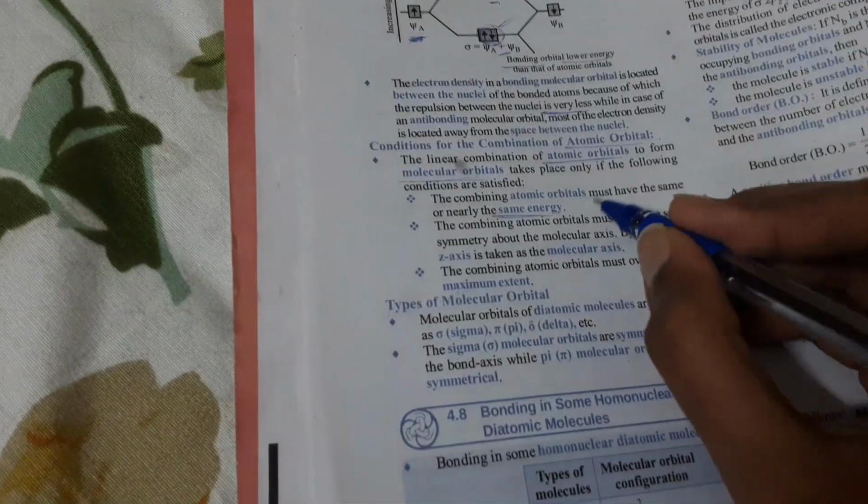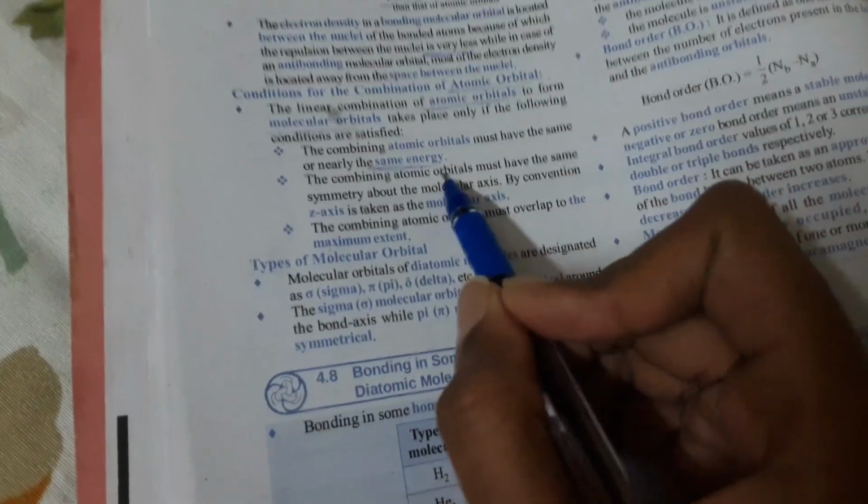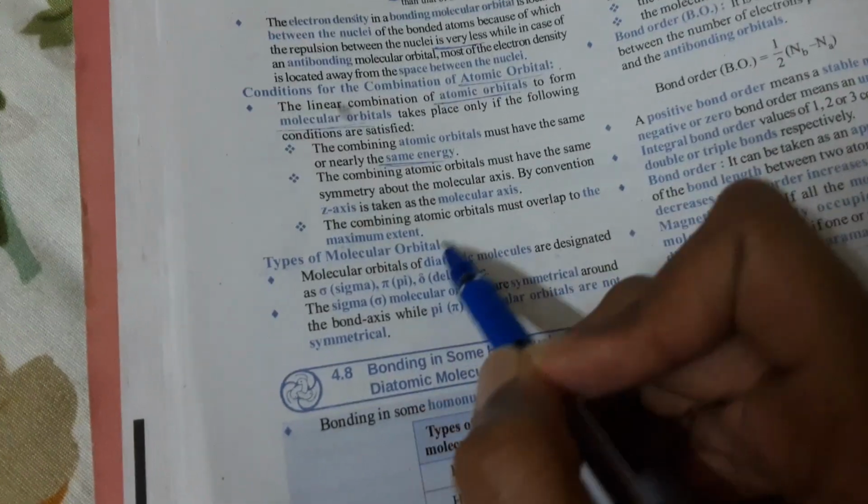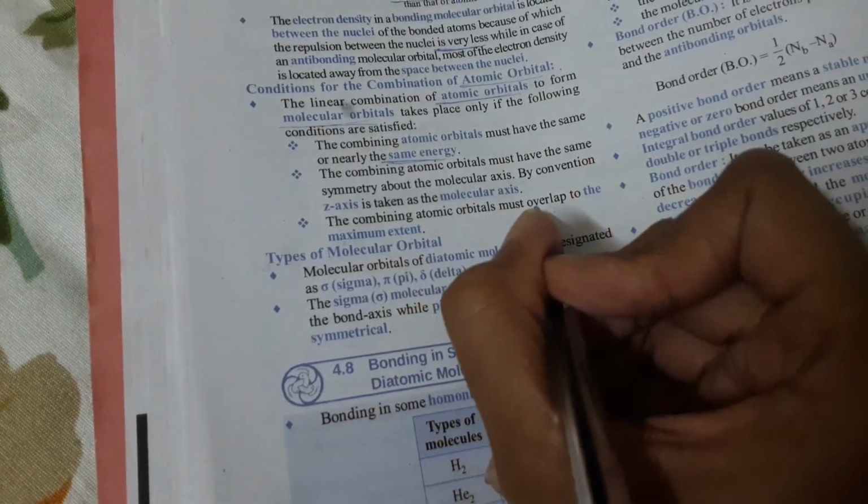And also there are some conditions for the combination of atomic orbitals. The linear combination of atomic orbitals to form molecular orbitals takes place in many steps. The very first step is that the atomic orbitals have to combine, and they must have the same energy. Only when they have the same energy can they combine. These atomic orbitals must have the same symmetry, and the combining atomic orbitals overlap to a maximum extent.